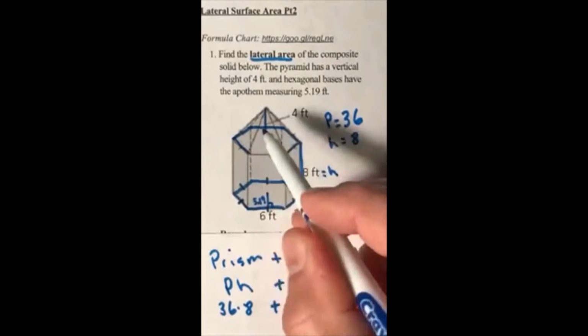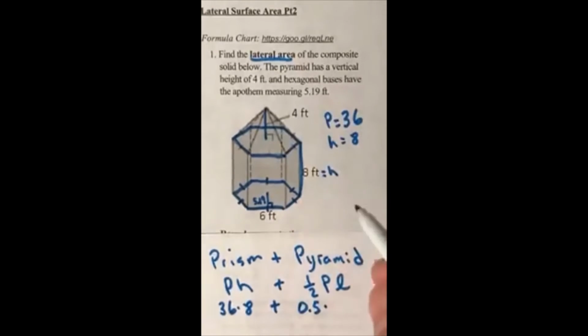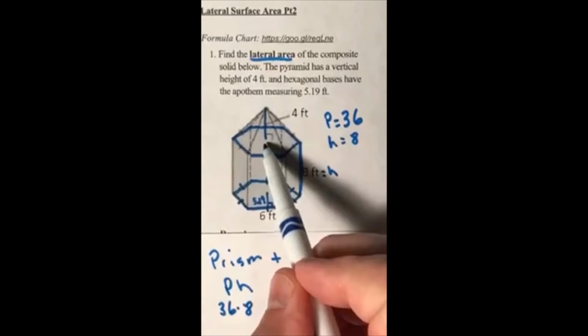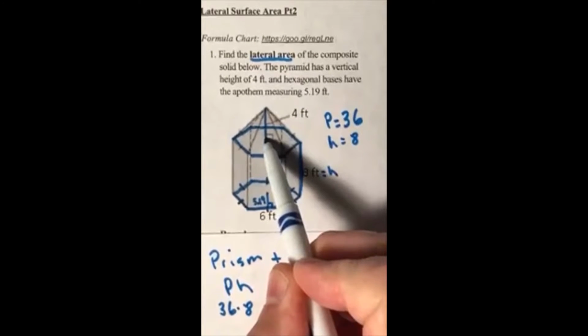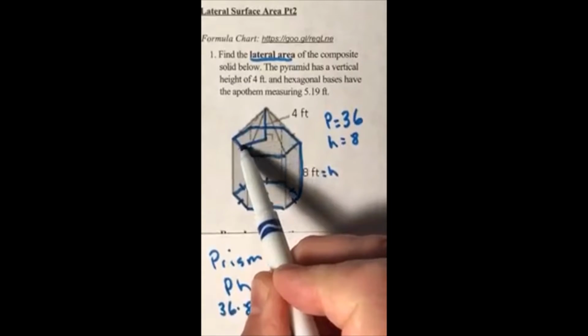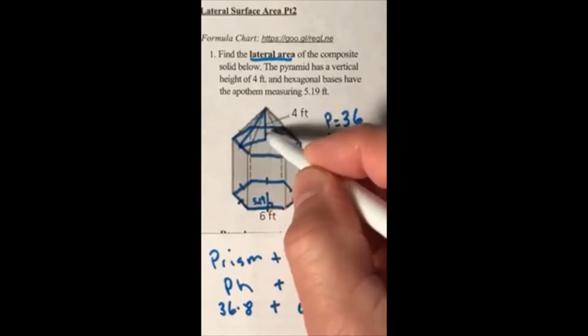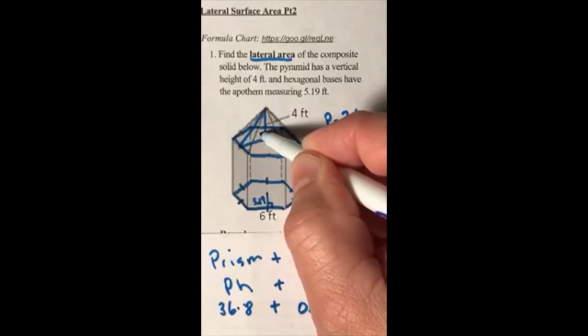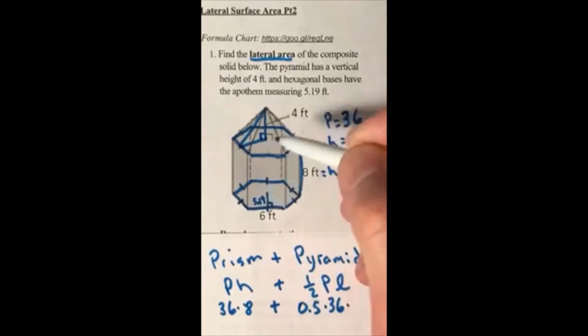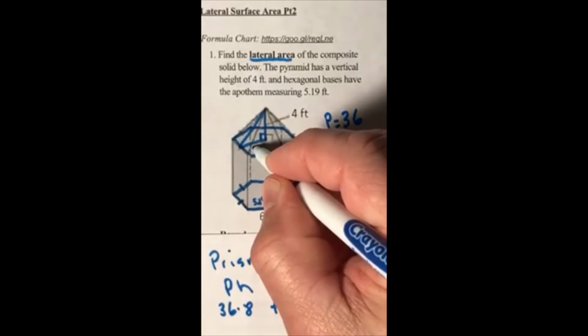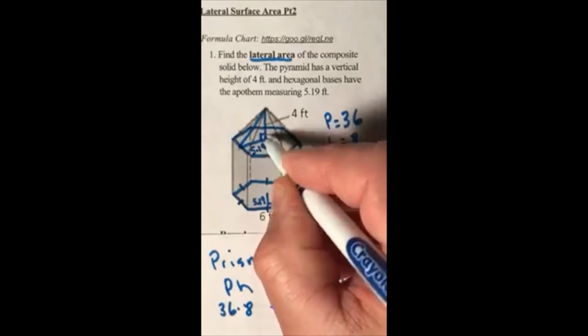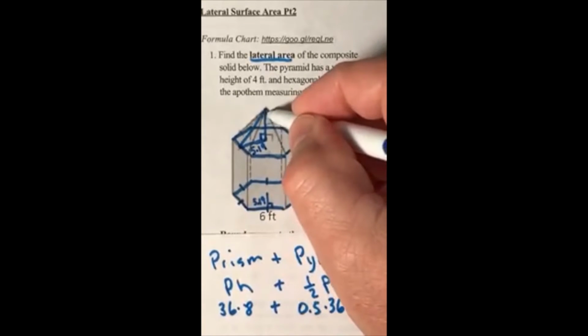It's a hexagonal pyramid, so we already know the perimeter for that is still 36. Now the slant height we have to find, just like you did before. Let's draw in the apothem from here to here, and the triangle we want to work with now has a 90-degree angle here. We know the apothem is 5.19, so let's jot that in here. That's the apothem from here to here, and we know that this is 4, right?